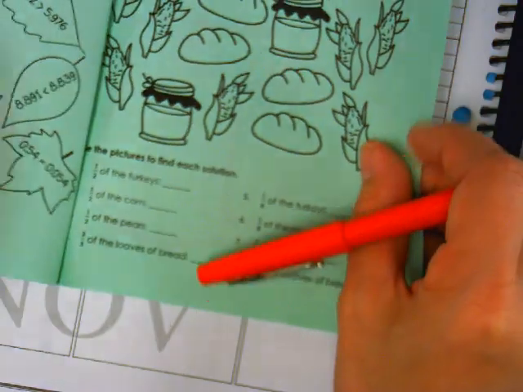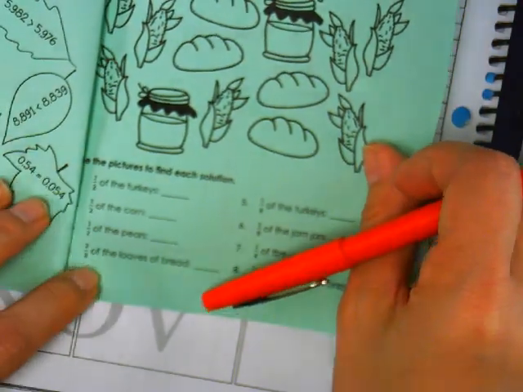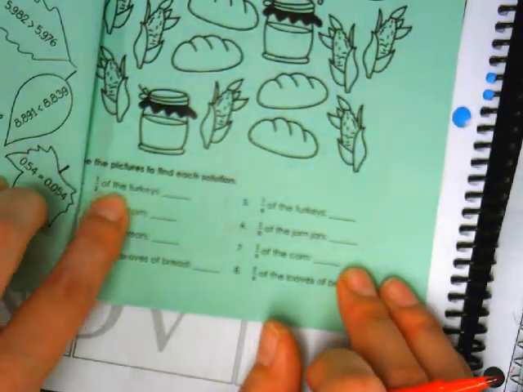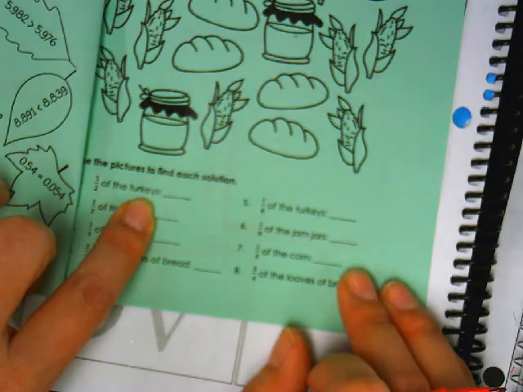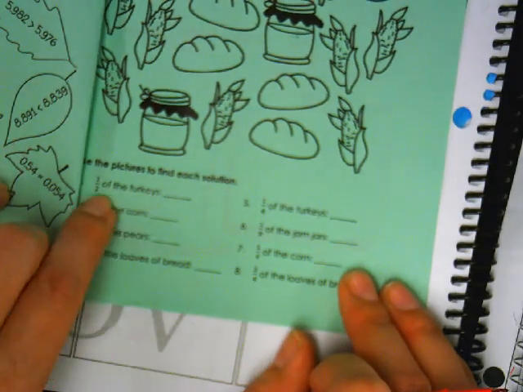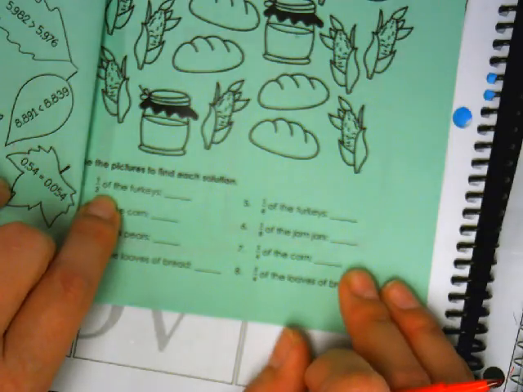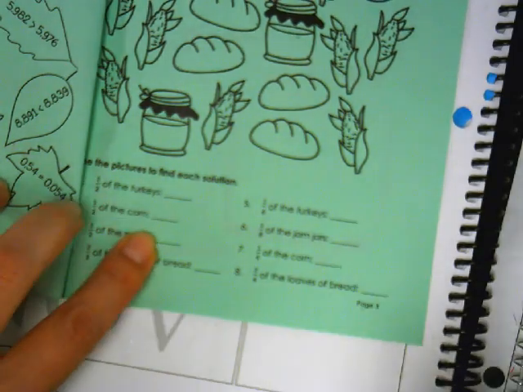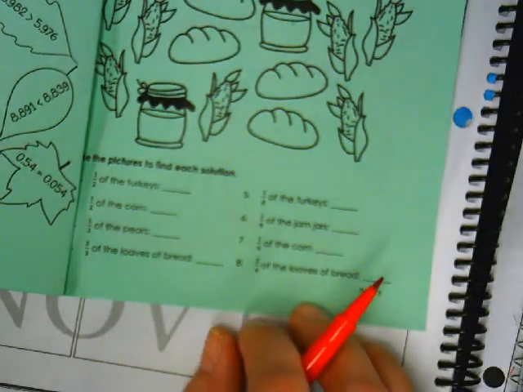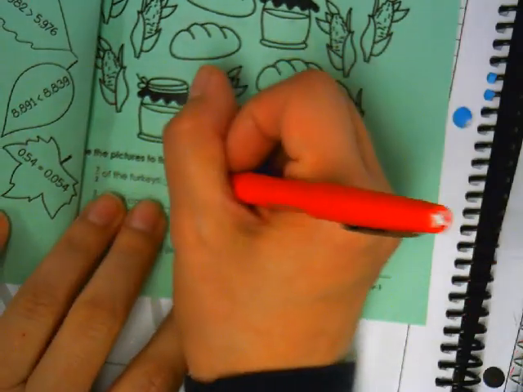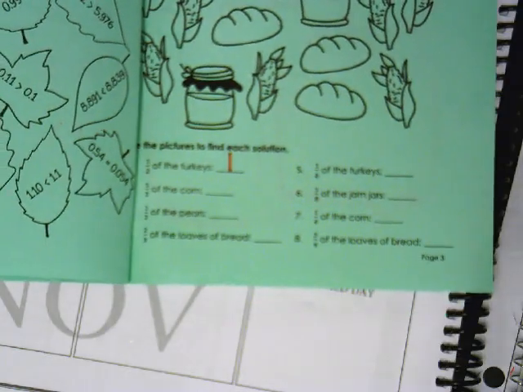All right. And the last one, fraction food. Kind of like the ratios, but not. Okay, half the turkeys. How many turkeys are there in the picture? 2. But I just want half of that. So how many is half of 2? 1. So you have 2 turkeys. Give me half. You give me 1. Yay. Okay?